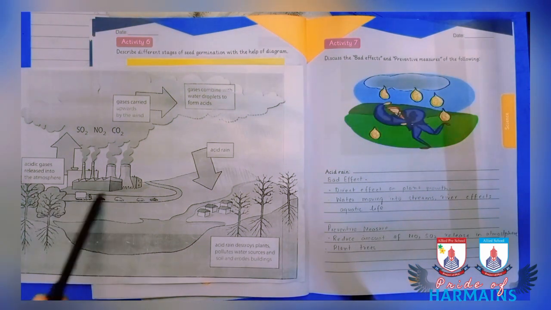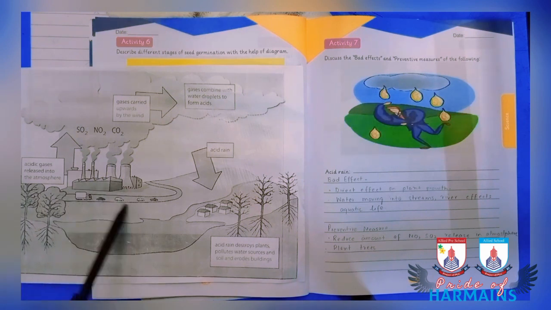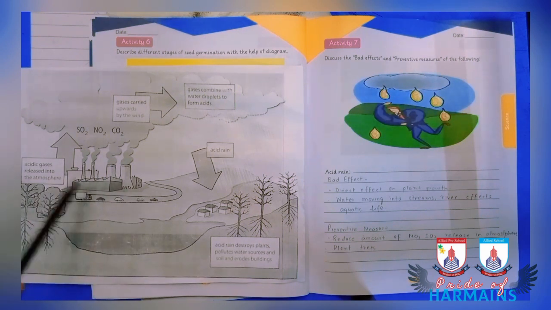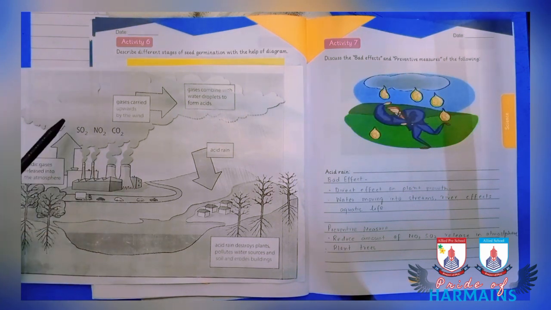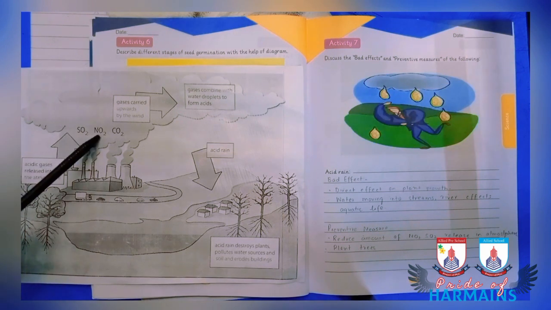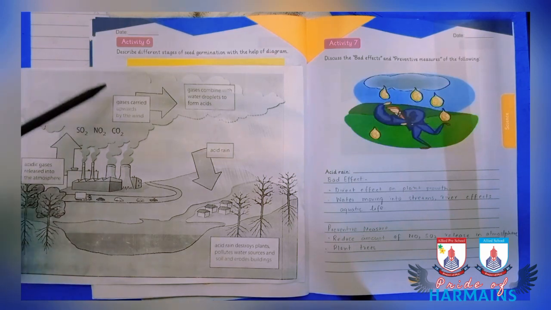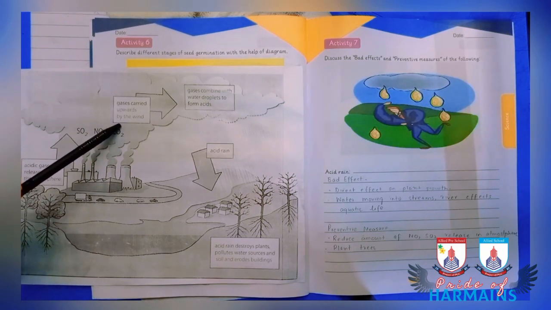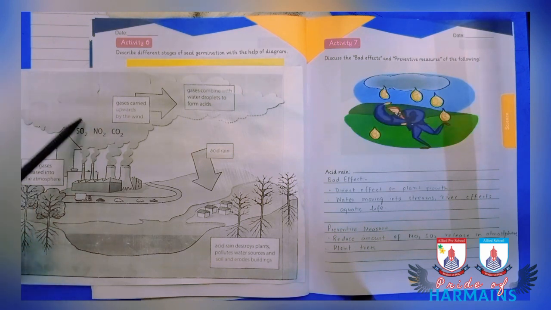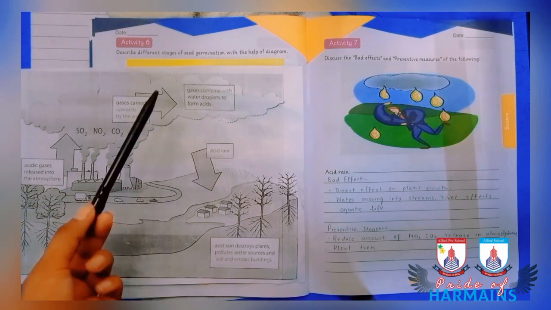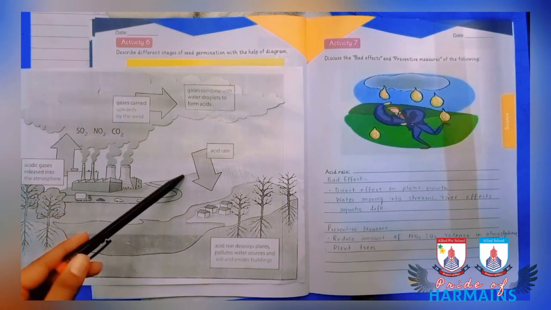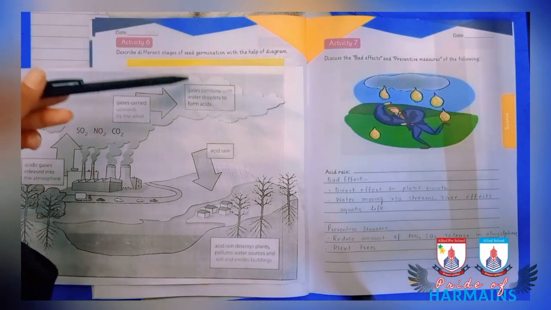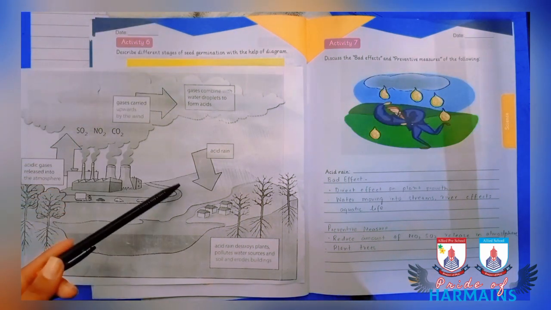You can see over here that due to industrialization and due to cars, the smoke usually rises up into the atmosphere. You can see that these factories are releasing toxic gases. First of all, sulfur dioxide, nitrogen dioxide and carbon dioxide. These gases are then carried upward into the atmosphere by wind. Up in the atmosphere, these gases combine with water droplets and form acid. And now this acid that is formed up in the atmosphere causes acid rain.